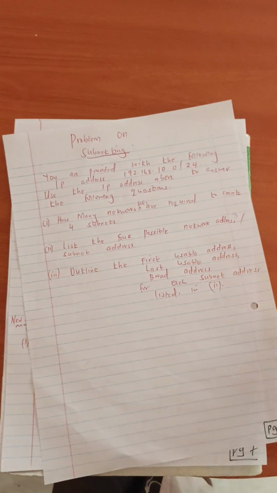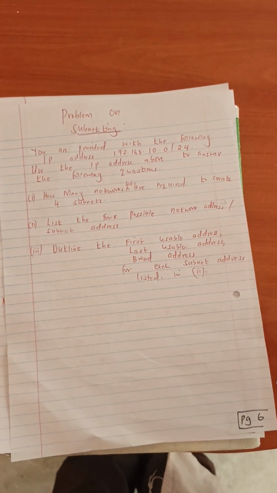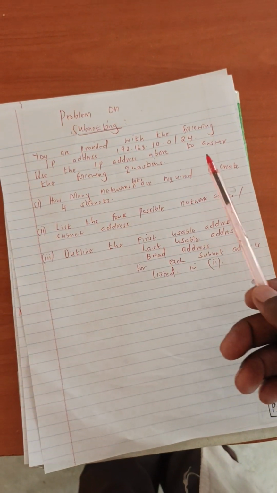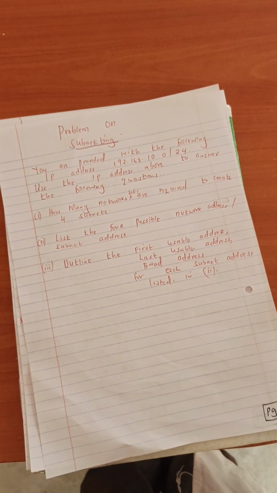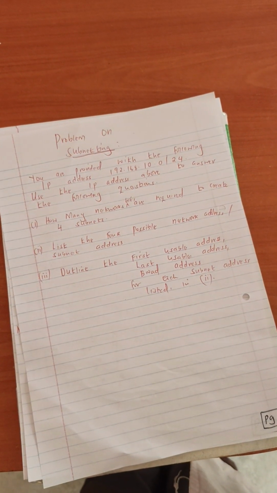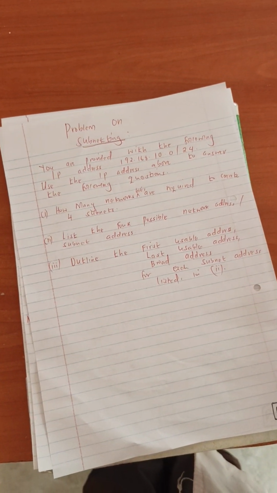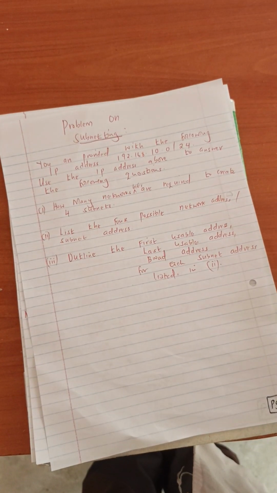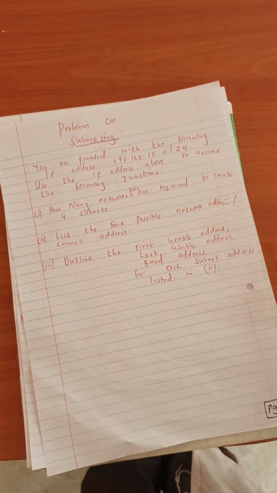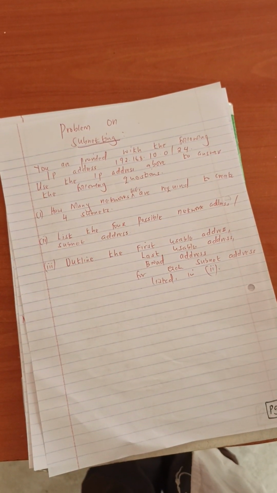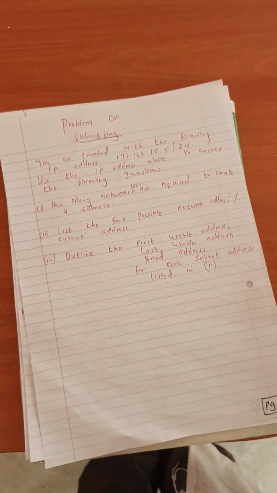So let's perform a problem on subnetting. You are provided with the following: IP address 192.168.10.0, prefix of 24. Use the IP address above to answer the following questions. How many network bits are required to create 4 subnets?